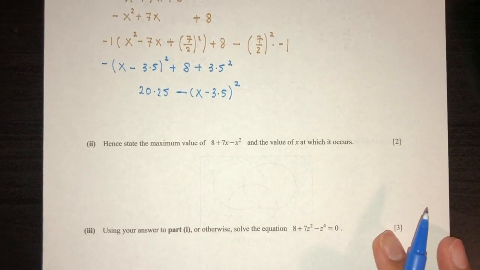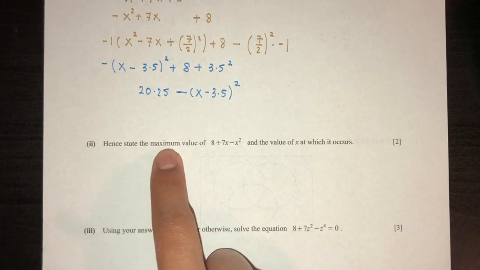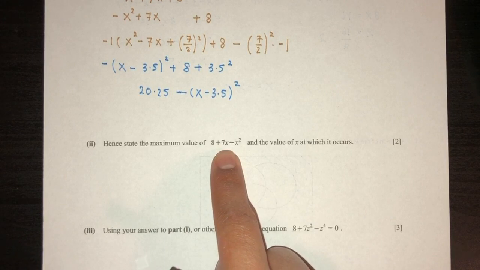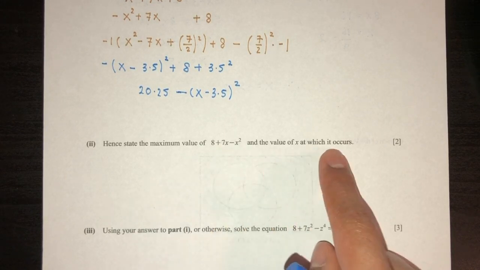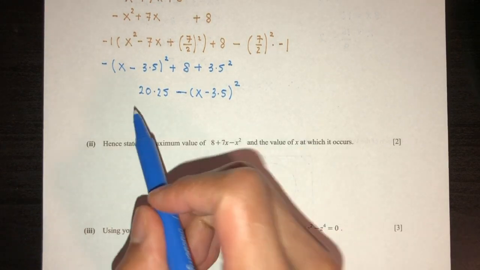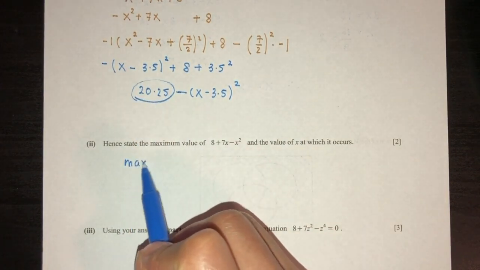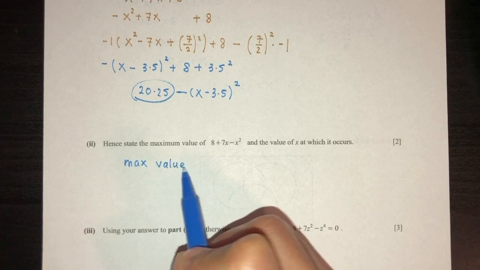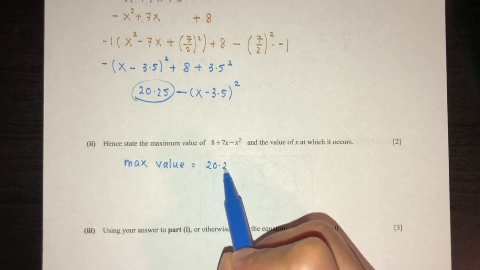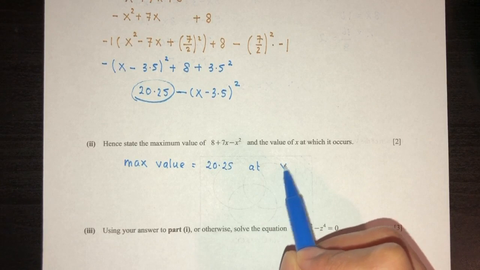Now for part B, we have to hence state the maximum value of this one, and hence the value of x at which it occurs. Pretty easy. The maximum value will be this value right here. So you say the max value will be the value outside always. It is 20.25 at x equal to.